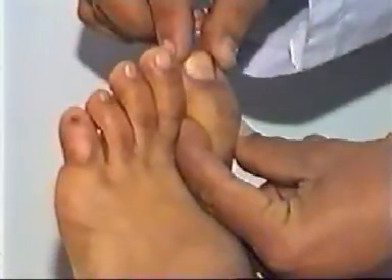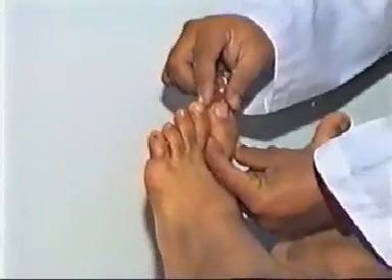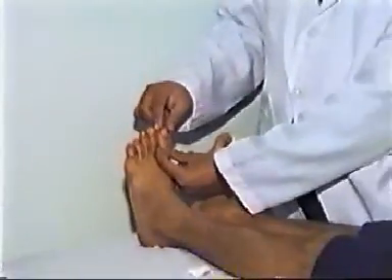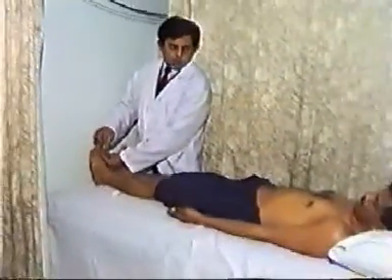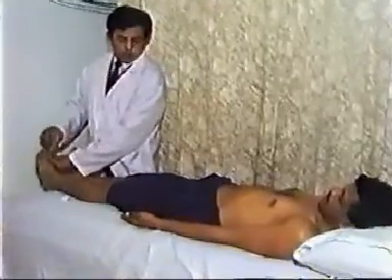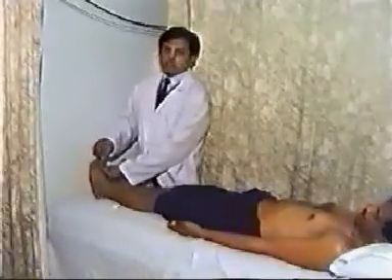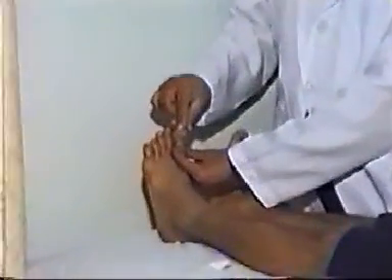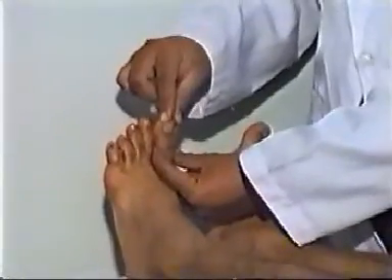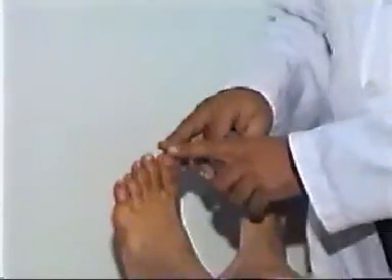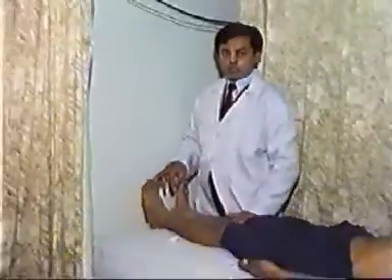You show him what you are going to do, then ask him to close his eyes. And the movement should be random, so that the patient is not able to predict what you are going to do. If the position sense at this level is impaired, you go on to the joints above.